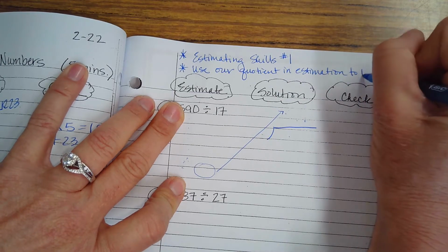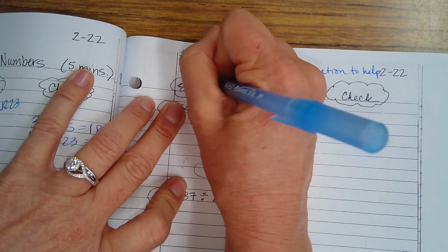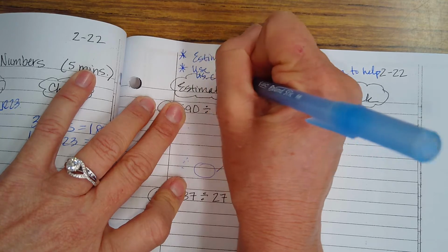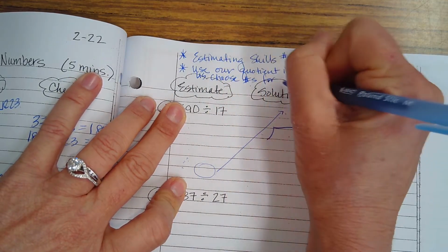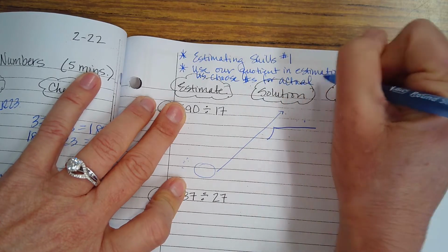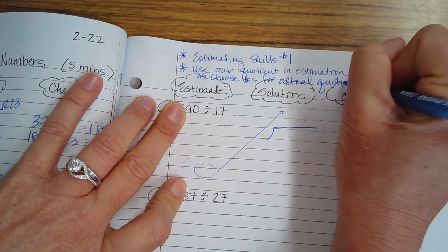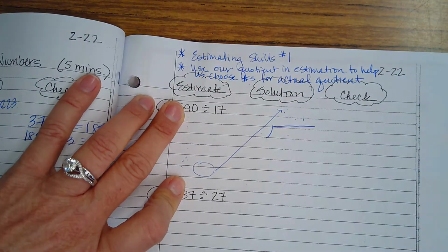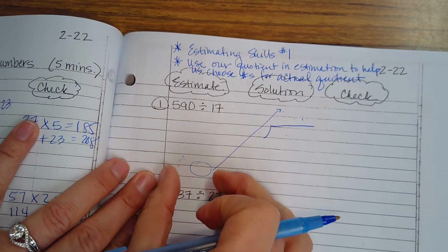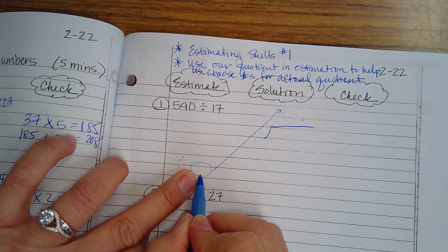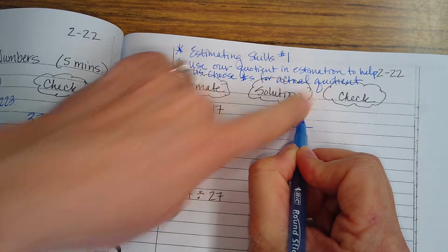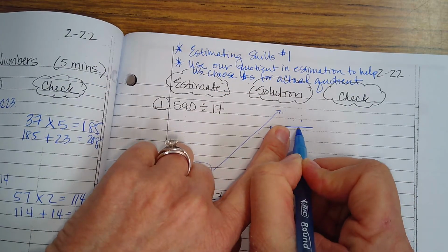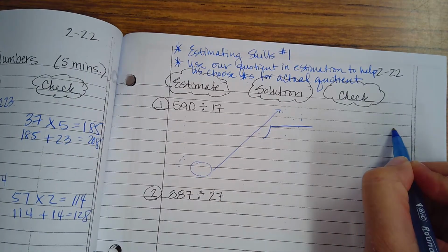to help us choose numbers for the actual quotient, right? That's our big idea, friends. Big idea: estimate, use your answer to help you choose your numbers for your actual quotient, right? And then we're going to always check our work.